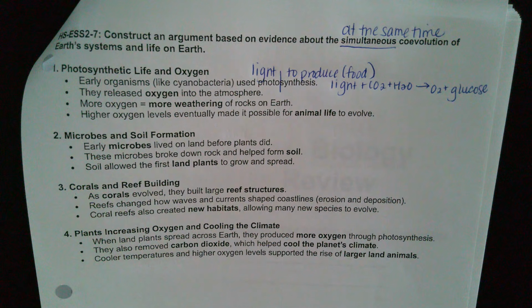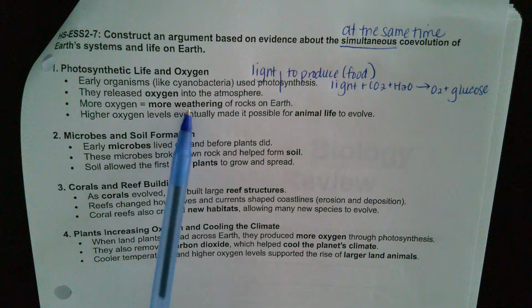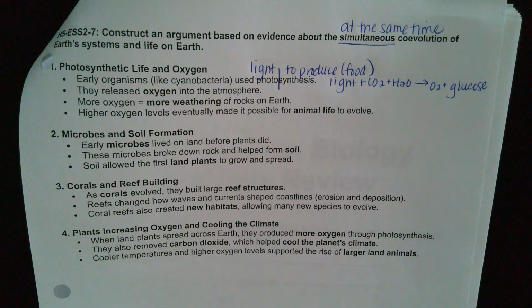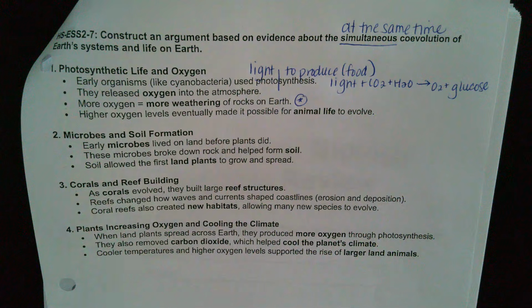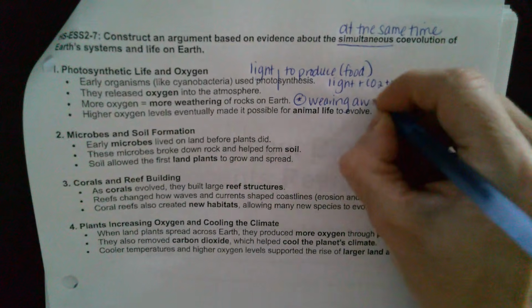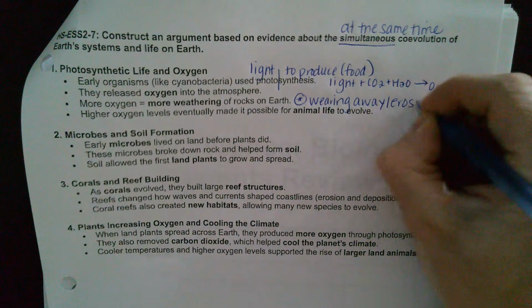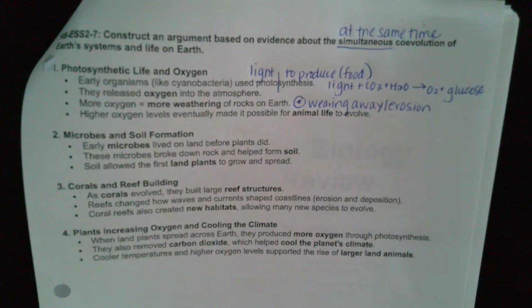So those bacteria underwent photosynthesis, and now they released oxygen, and they also produced sugar. It says they release oxygen into the atmosphere. Remember, the sphere atmosphere is the air. Once you had more oxygen, you had more weathering of rocks on Earth. Weathering, because a lot of us have not taken Earth science yet, just means wearing away. You might also be familiar with the term erosion, which was mentioned in one of the other sections that I went over earlier. So we have more weathering of rocks due to more oxygen.